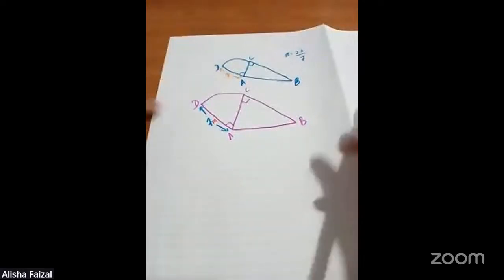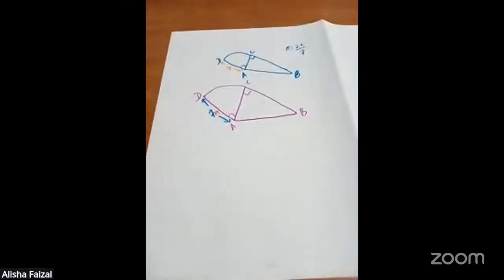How do you find it? How do you find arc length? Can someone send me the equation to find the arc length? Can someone type the equation in the chat?